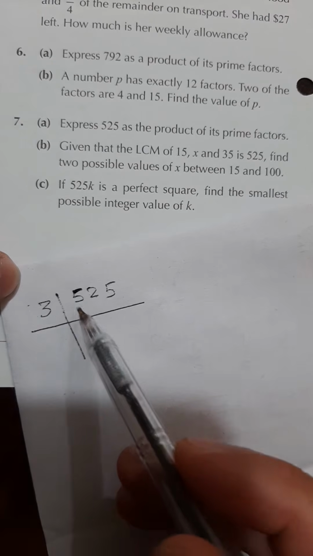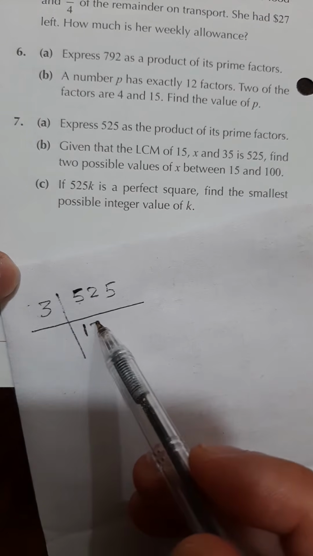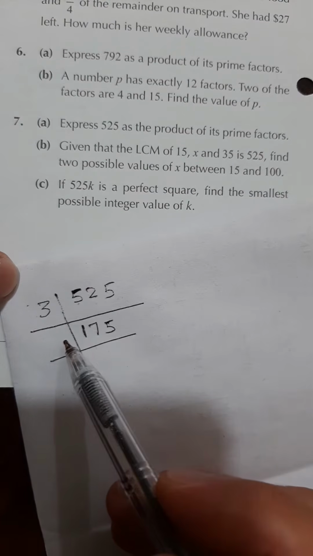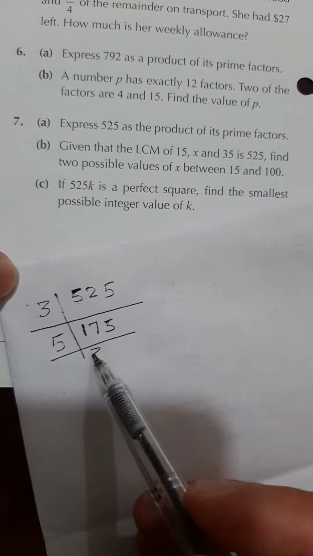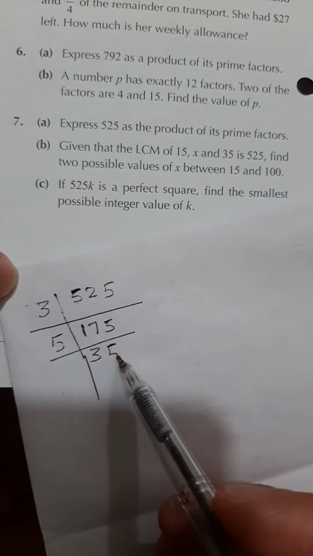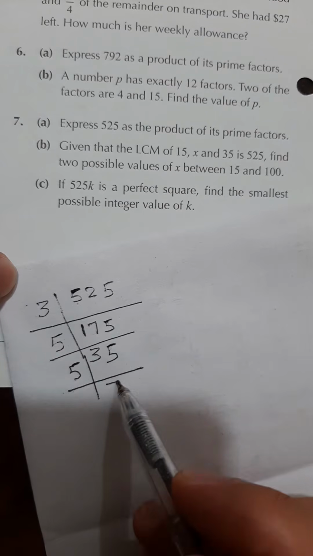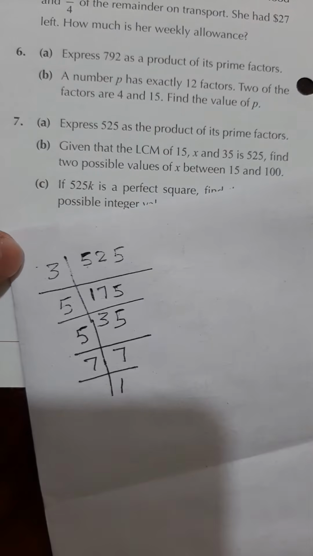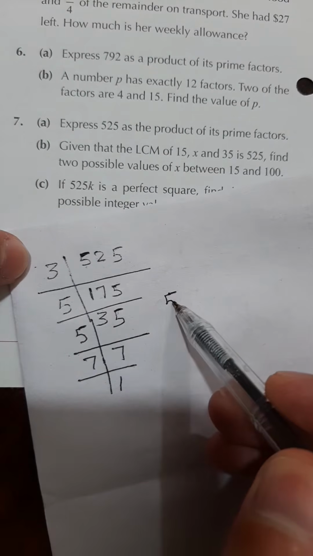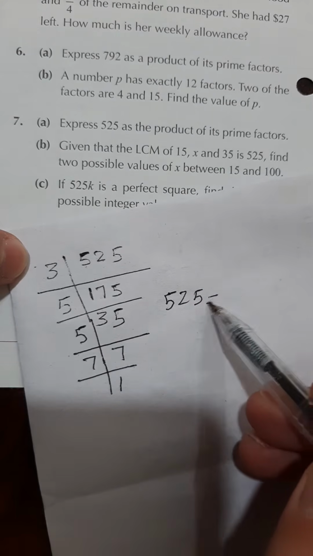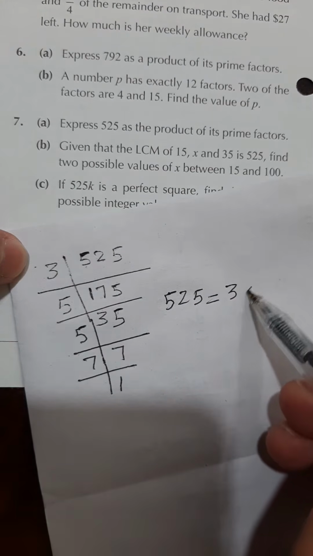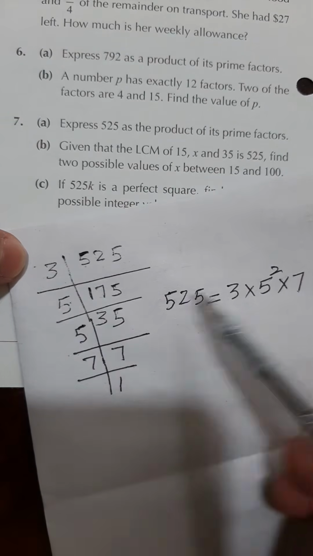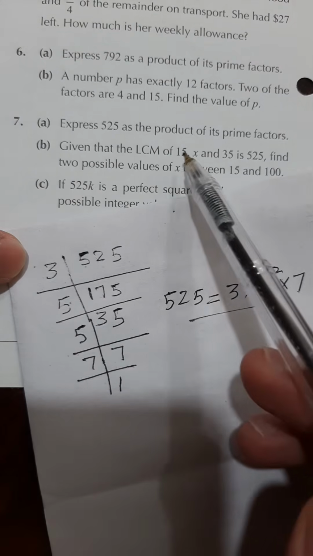So 3 times 175, 5 times 35, 5 times 7, 7 times 1. So the prime factors of 525 in index notation is 3 into 5 square into 7. This is the answer for part number A.